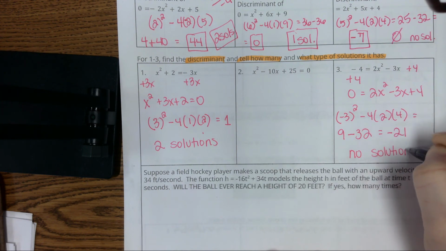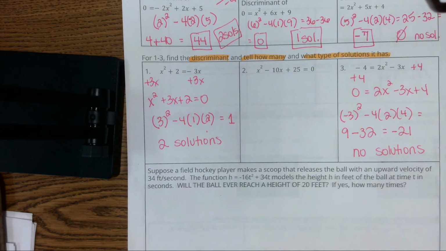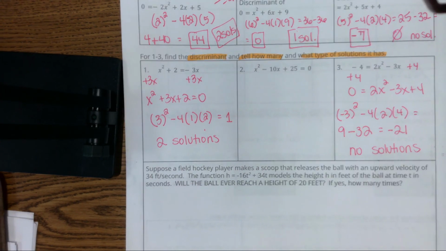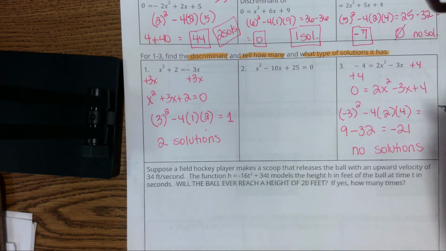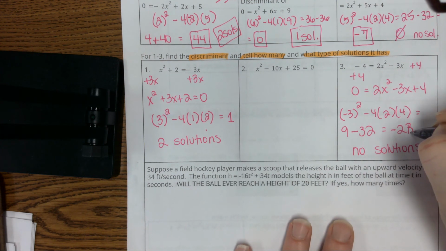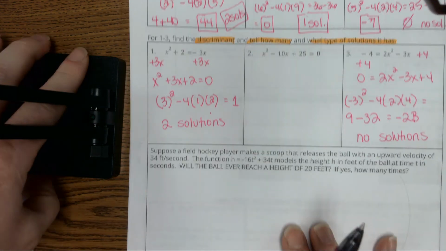What did you get for this one? Did you get 0 for this? Is that what you're telling me? It's 9 minus 32, negative 23. Technically you said 8, so I'm going to take off for the 8, but it's still 1. Thank you, Jarrell.